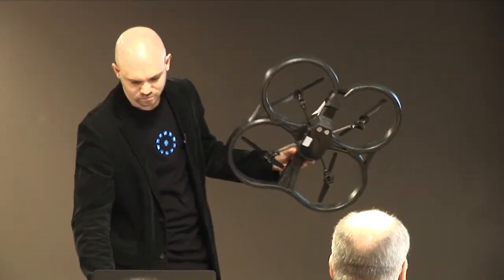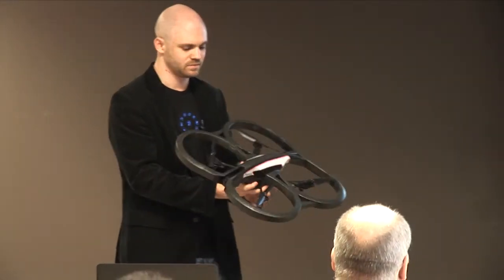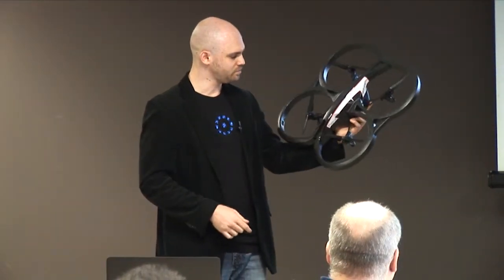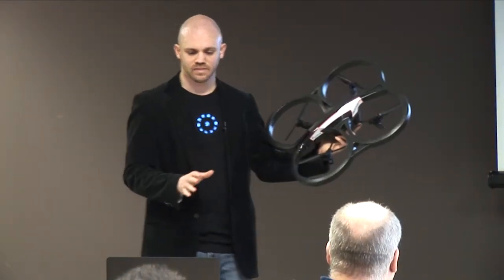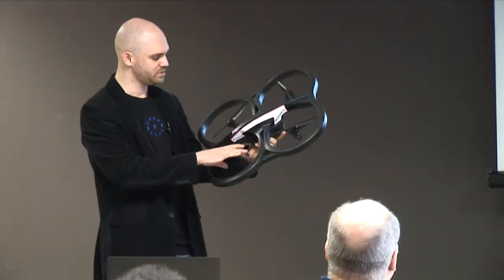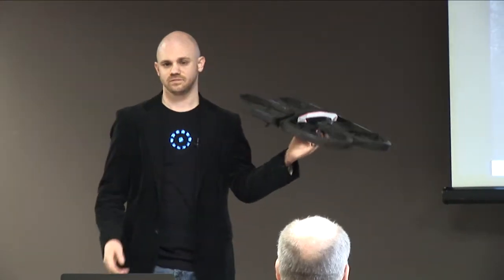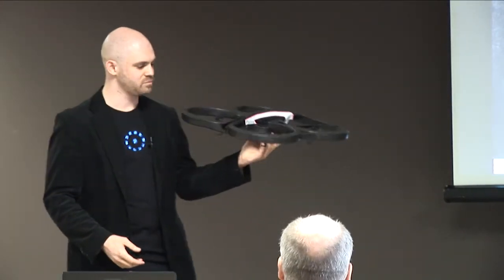I'm not going to get into the details too much, but the propellers are brushless motors, and they spin at about 35,000 RPM, and they do hurt when they hit you, but it didn't break the skin, so that was okay. One of the most interesting things about the drone is that it can see. That's something new that our toys haven't been able to do in the past.